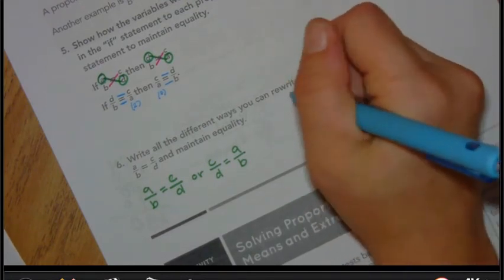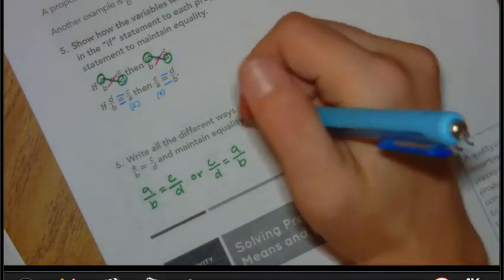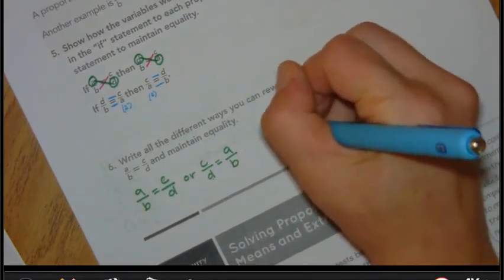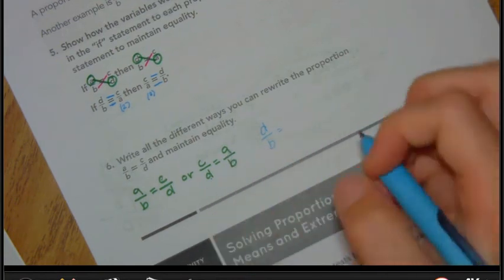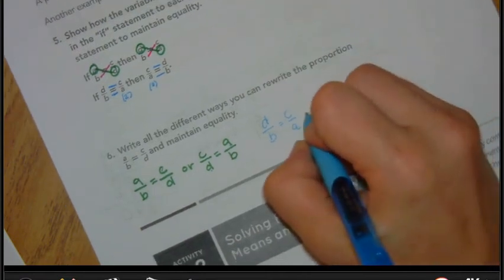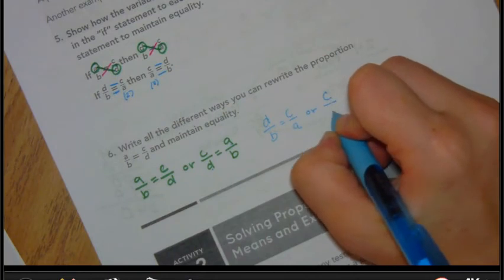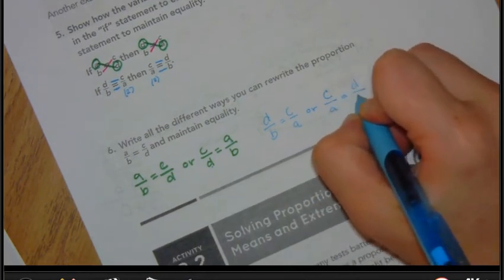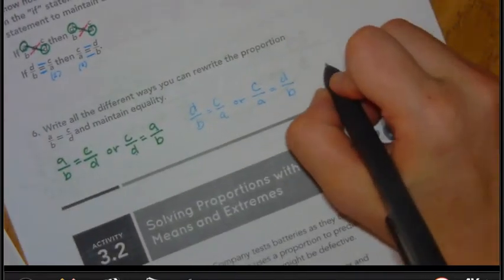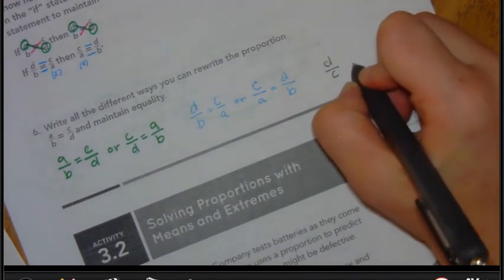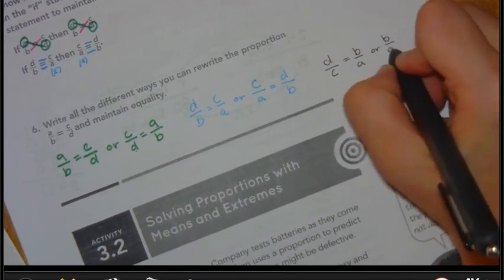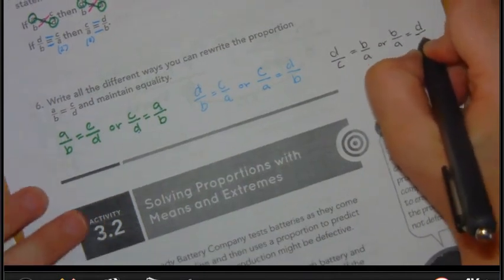Okay, another one I can choose is D over B. So D over B is equal to C over A, or C over A is equal to D over B. Another one I can have, I'm going to give you 3 here: D over C is equal to B over A, or B over A is equal to D over C.